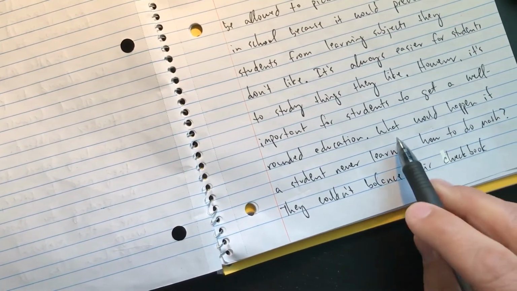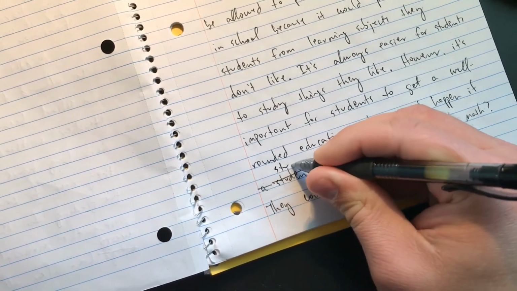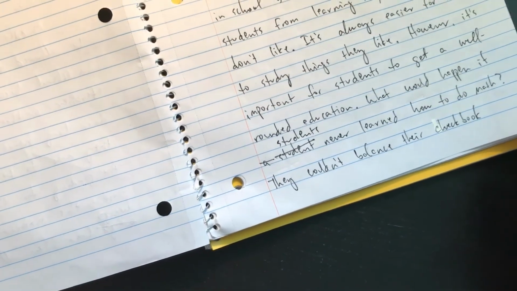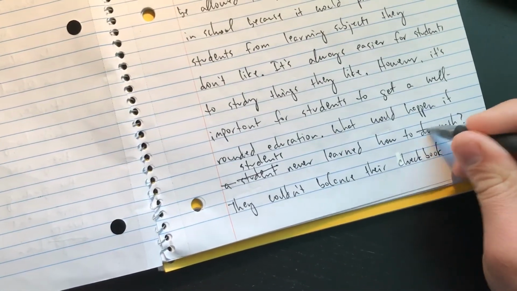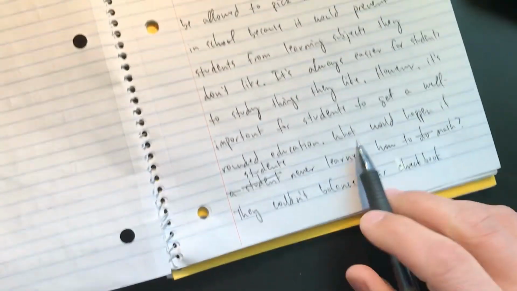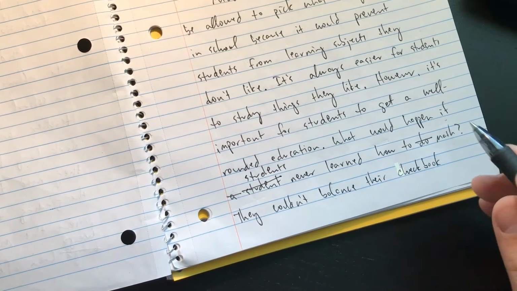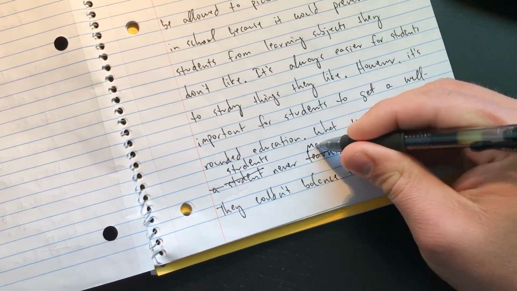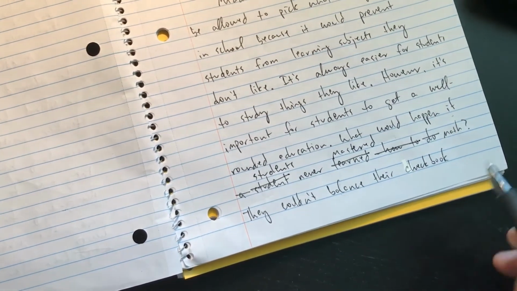What would happen if a student never learned how to do math? So why don't we do this? What would happen if, instead of saying a student, let's say, what if students never learned how to do math? And the word "do" is really weak, so let's take the word "do" out of here and replace it with something stronger. What would happen if students never mastered math? That's a good strong word. Never mastered math. That's good.